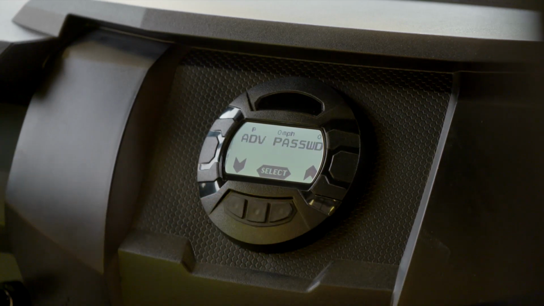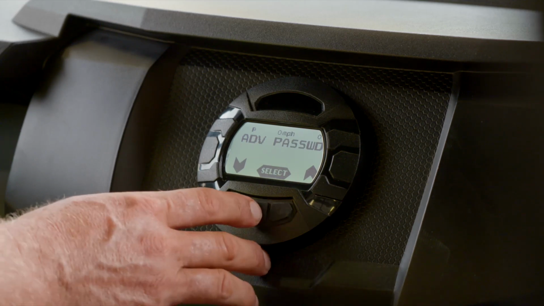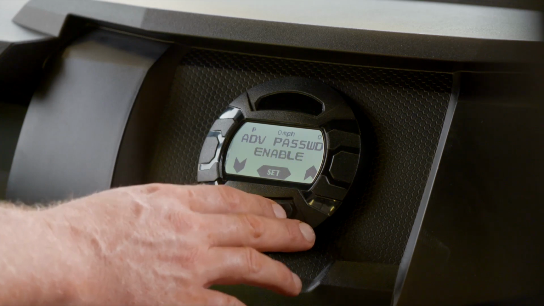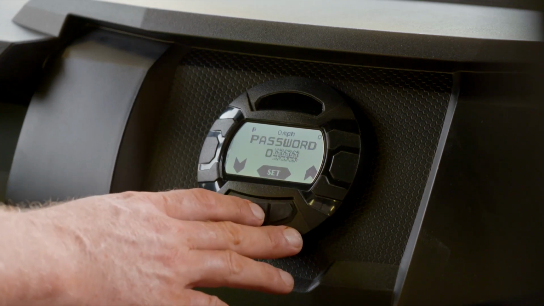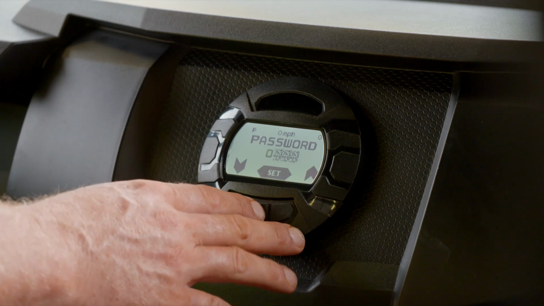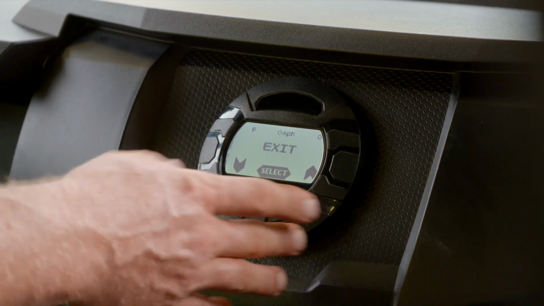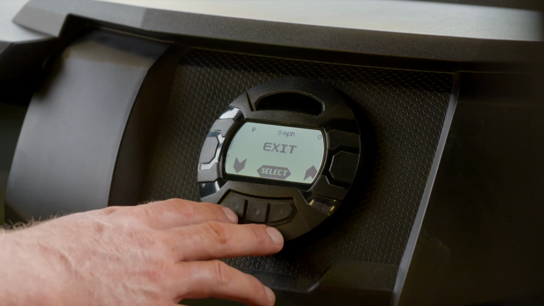And now there's an advanced password setting. The advanced password actually locks the screen. So if you select this one, you have a disable mode or enable mode. If you enable it, you can have a password set on here to whatever you prefer it to be, and it locks it to that particular password if you so choose to be into that mode.